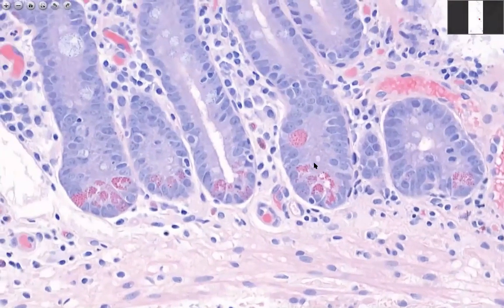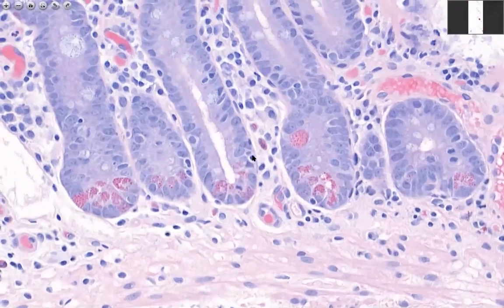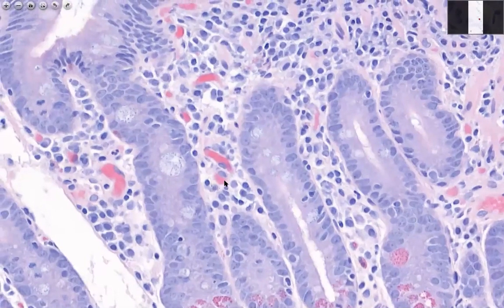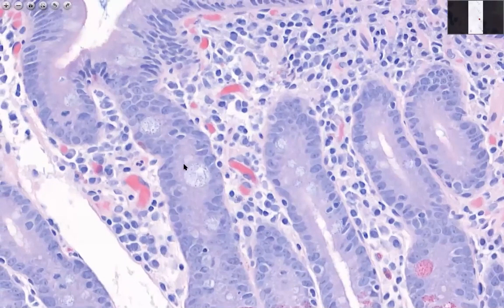Again, we also see neuroendocrine cells, which are these small round cells with this fried egg appearance and this white clearing around them. And then as before, we can see enterocytes and goblet cells, where you can see more of the pale blue texture of the mucin in this section.